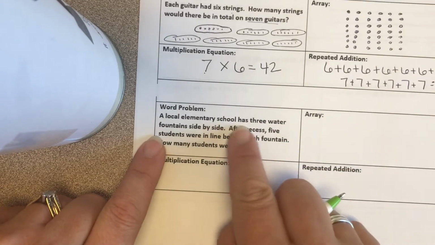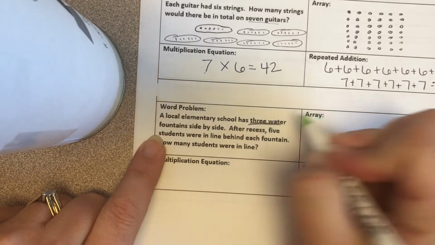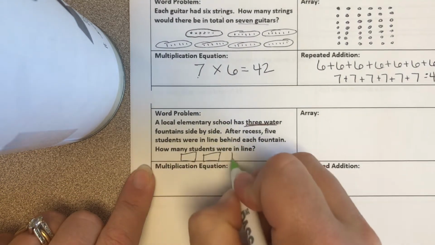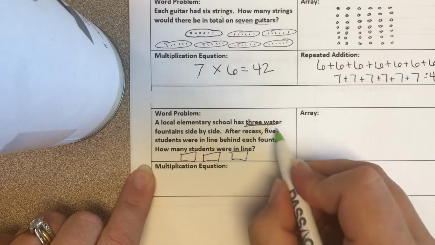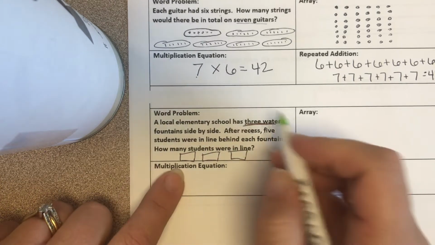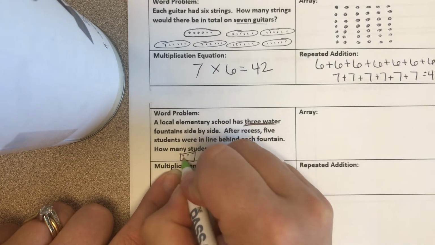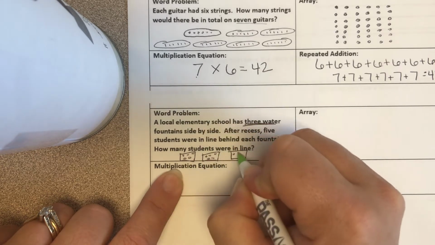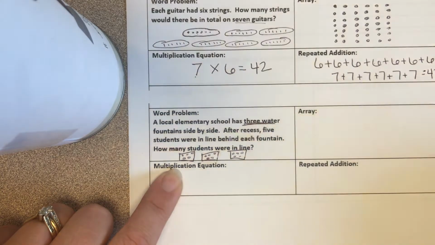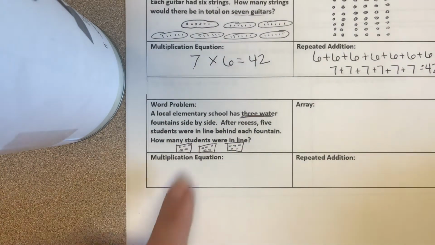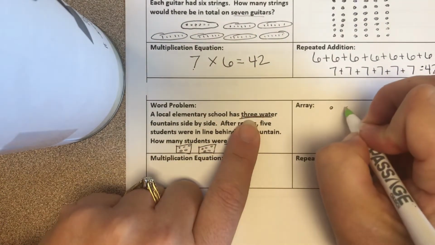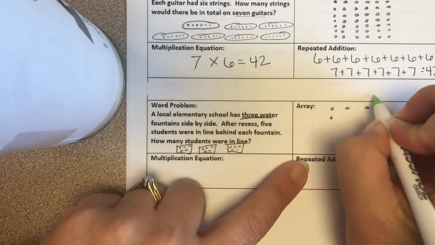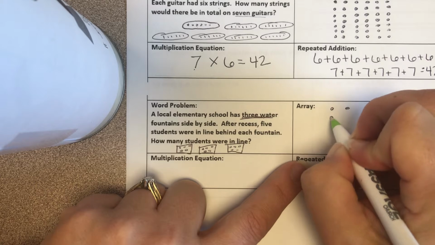So a local elementary school has 3 water fountains side by side. 1, 2, 3 water fountains. After recess, 5 students were in line between each fountain. 1, 2, 3, 4, 5. I have to make that like an array. So 3 water fountains, and there was 5 in each. So I have 3 this way and 5 this way. 5 groups.